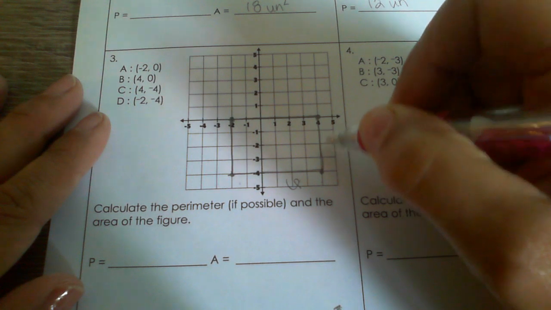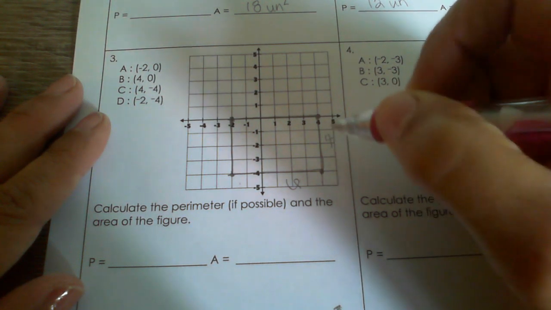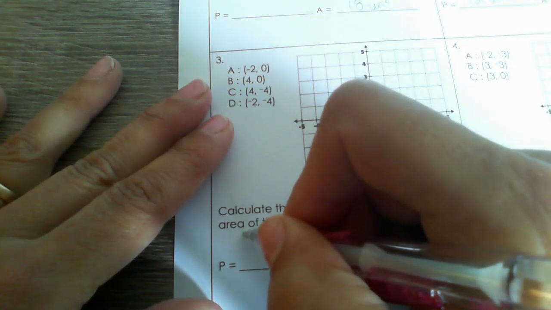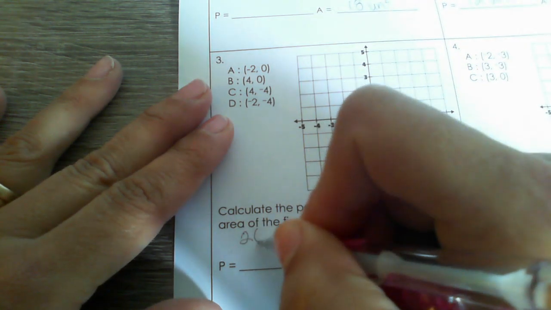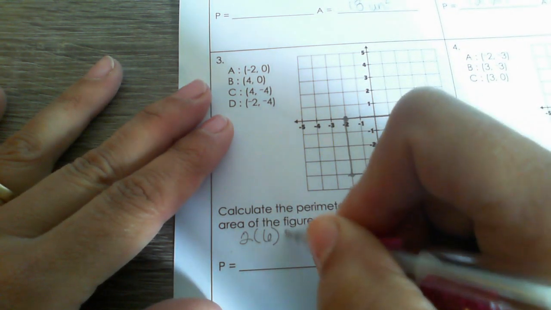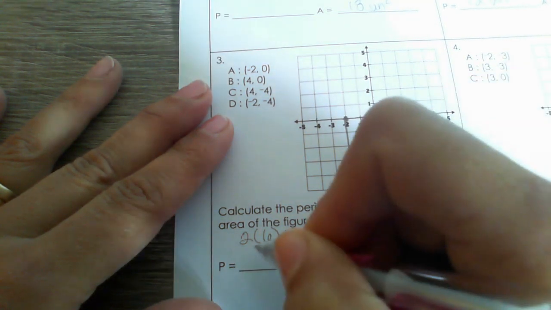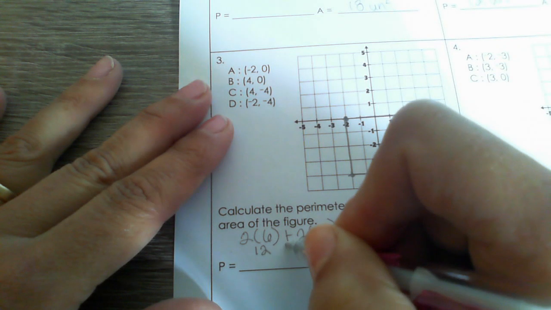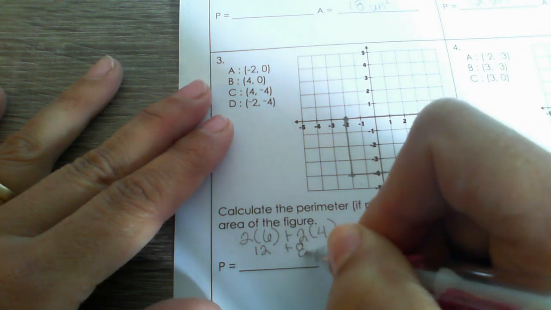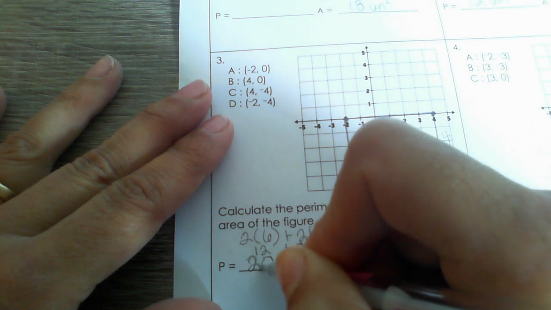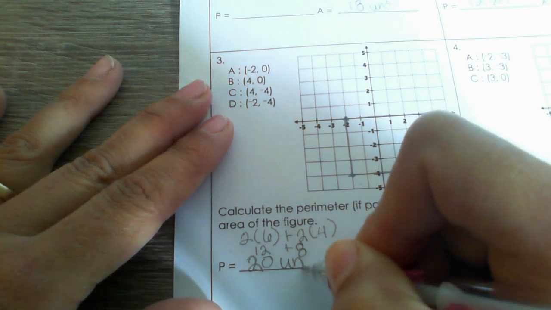This side is 1, 2, 3, 4. So we're going to have 2 times 6 plus 2 times 4, which is 12 plus 8. So that's 20. I don't know if you can see. There we go, 20 units.